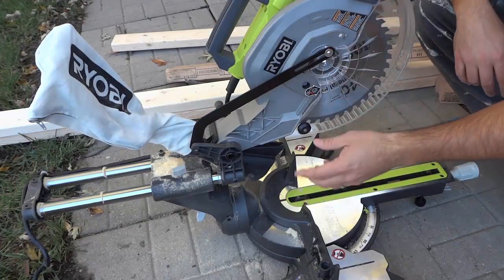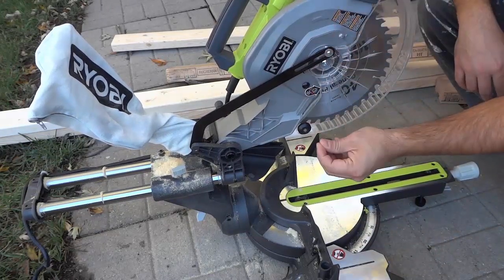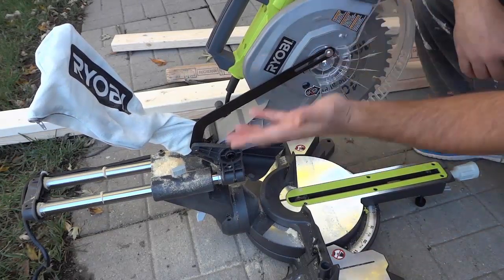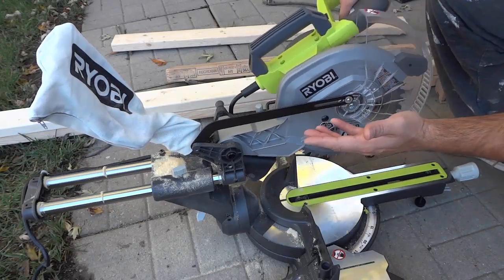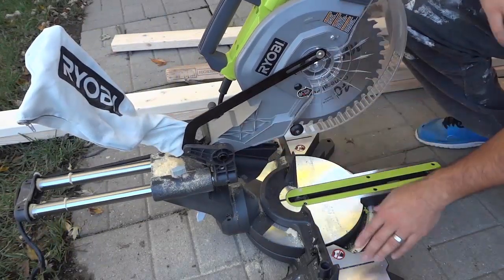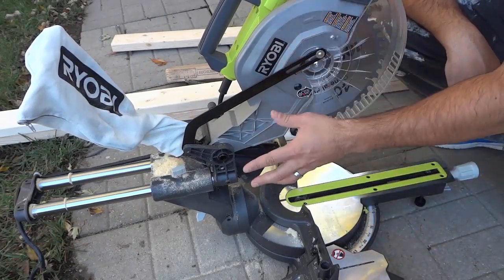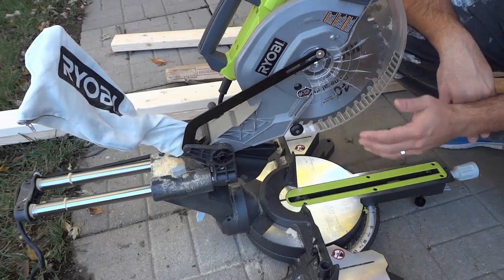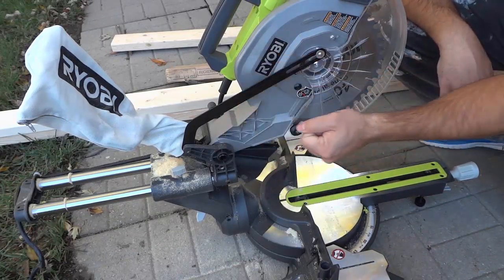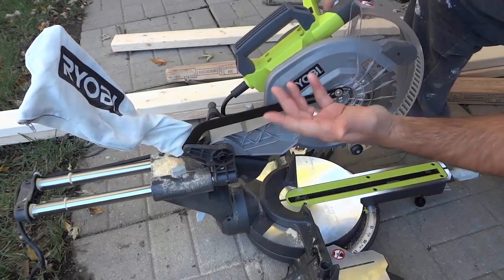Next, you have to determine whether or not you want to use the miter saw's sliding capabilities. Now, some miter saws have the ability to slide just like this. Other miter saws don't have that ability. If your miter saw doesn't have the ability to slide, then the choice has already been made for you because you simply cannot slide it. But if you do have the ability to slide, you have to figure out if you want to use it.